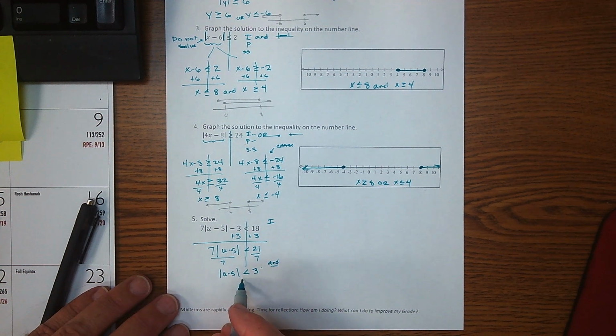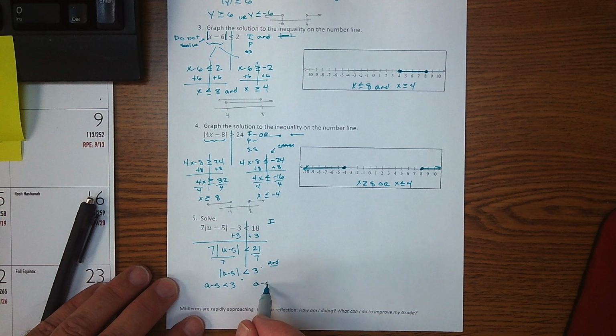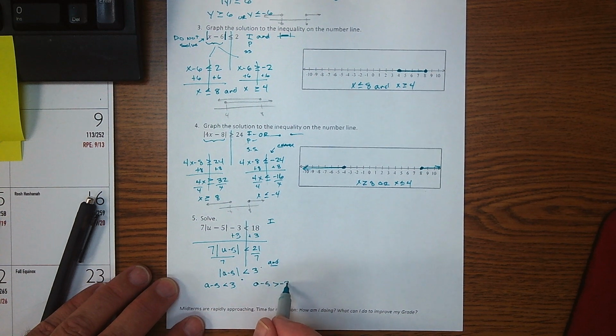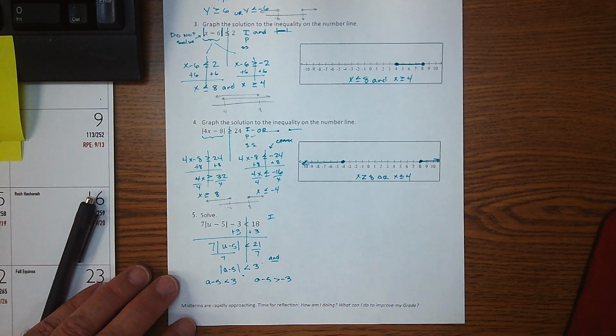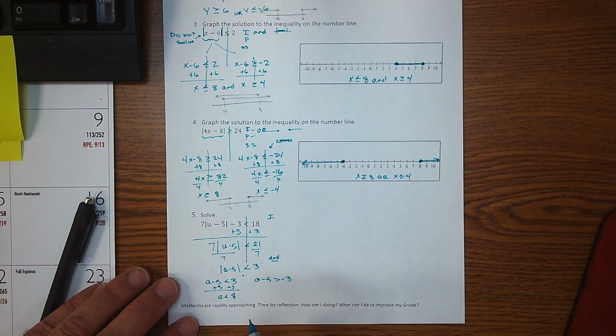So to solve this, pull it apart. Got an a minus 5 is less than 3. Got an a minus 5 is greater than -3. There's my change over there. Okay, and then solve it. If I add 5 to both sides, I'm going to get a is less than 8.